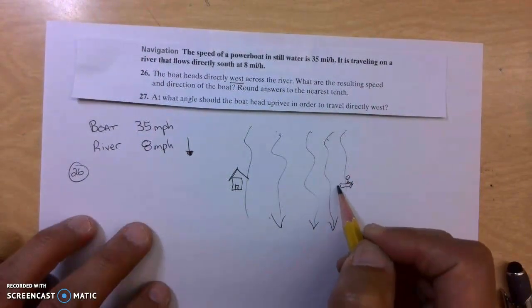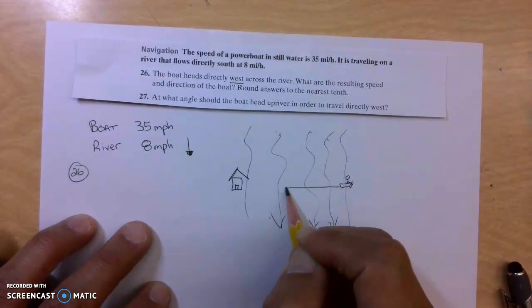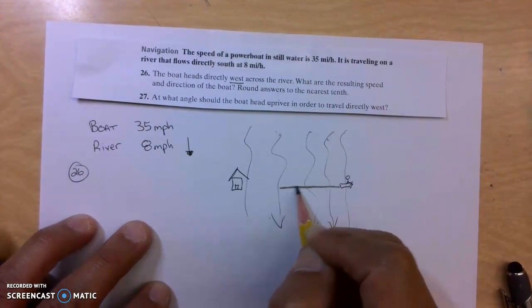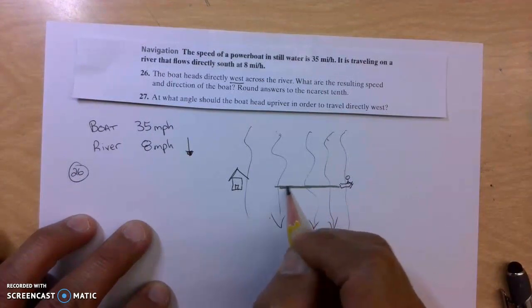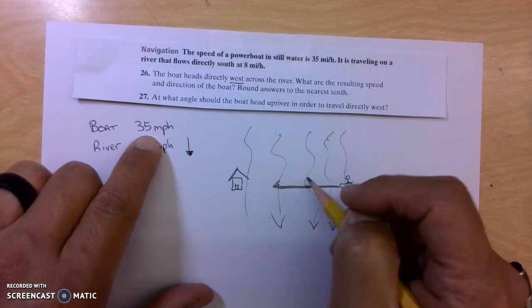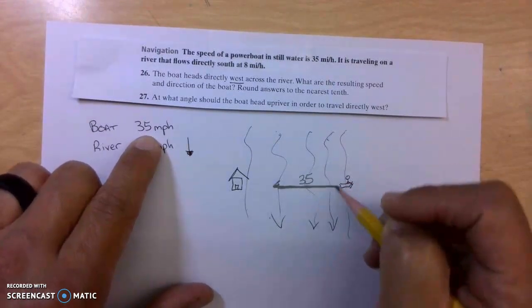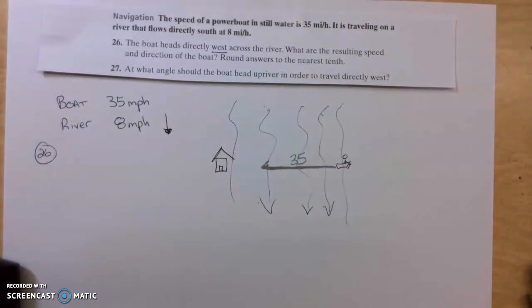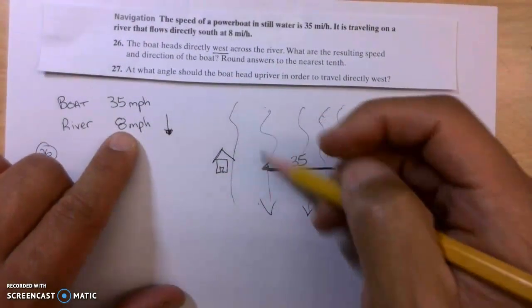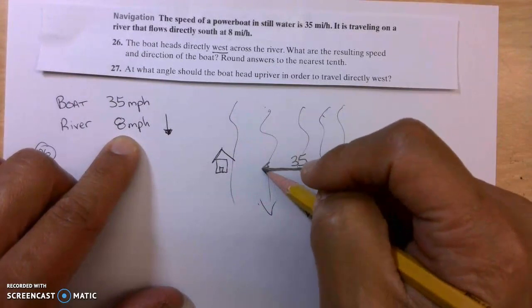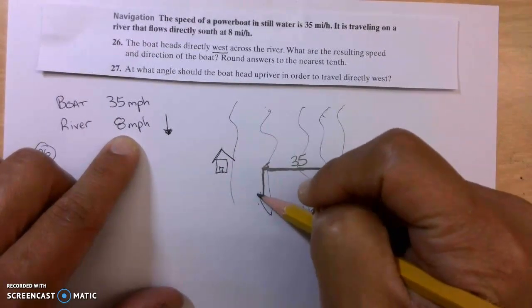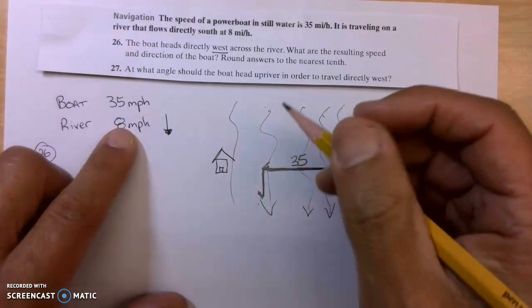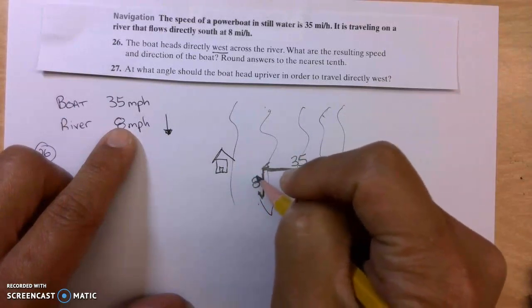And he's just going to send his boat. Let's pretend he's not really paying attention. He's just going to send the boat this way, west. This is the vector. The magnitude of this guy is 35 miles per hour. So I'll put 35 right there. Now, there is a current going south. And so the current is going this direction, directly south. And I'll put the number 8 for the magnitude of that guy.